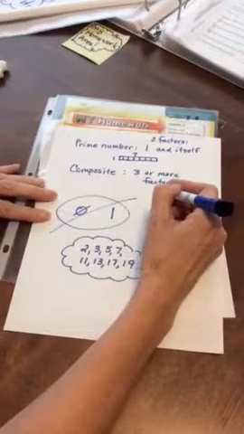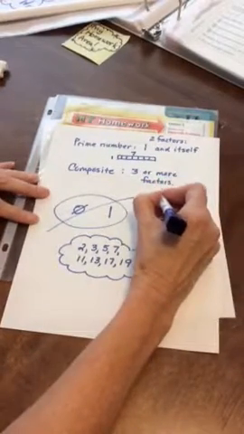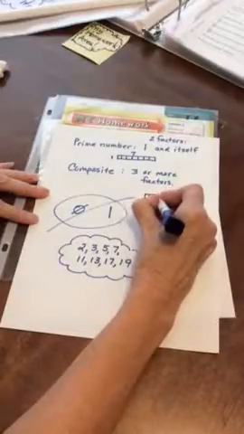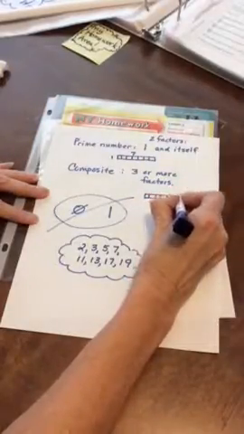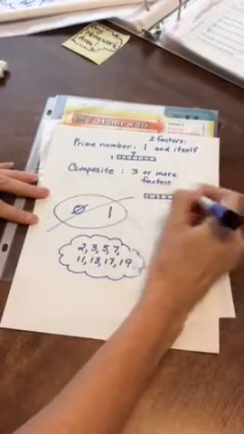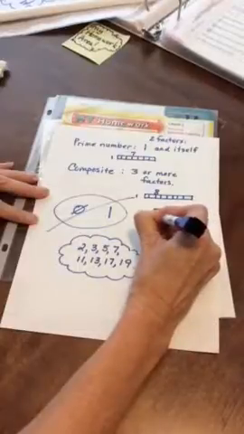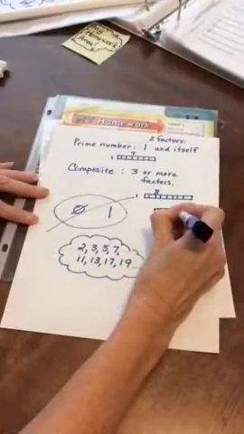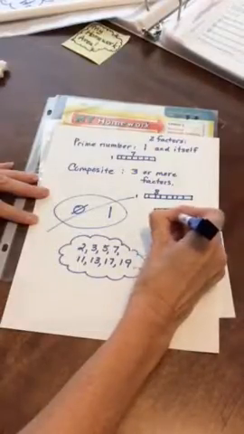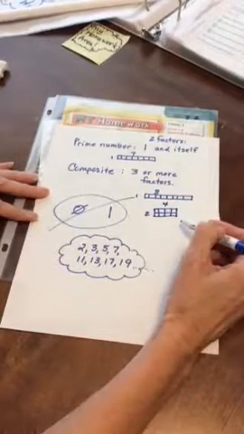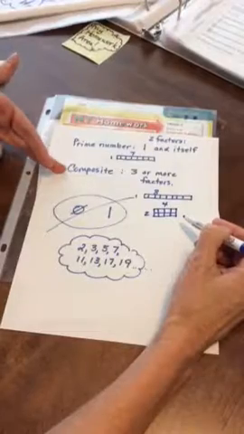Whereas composite numbers, say let's take the number 8, we can do 1 by 8, or we could have 2 by 4. There are 2 different ways that we can do an array, so we know that that's a composite number.